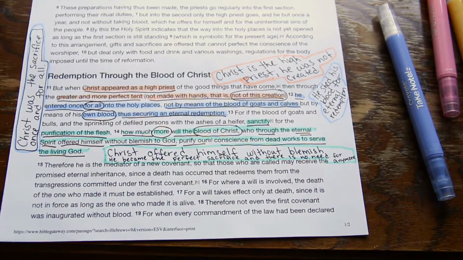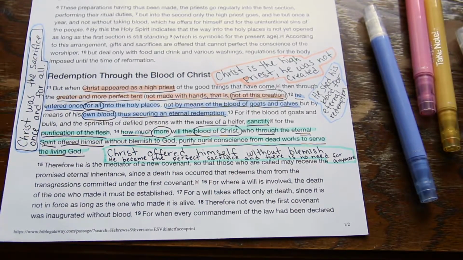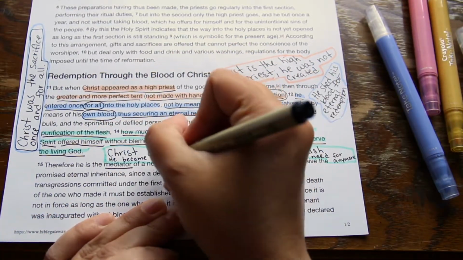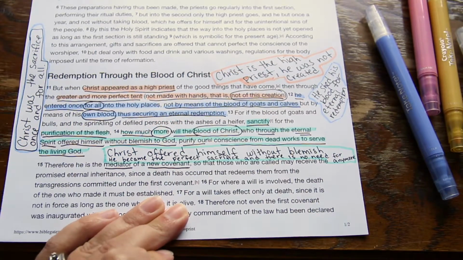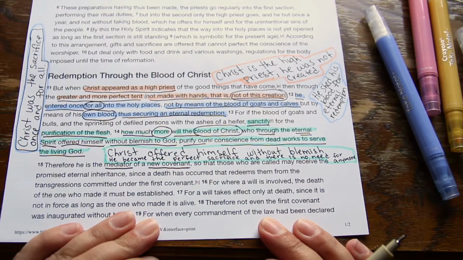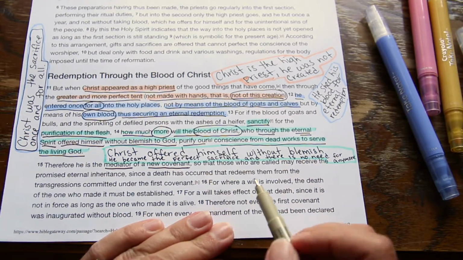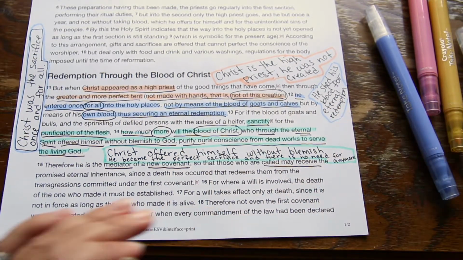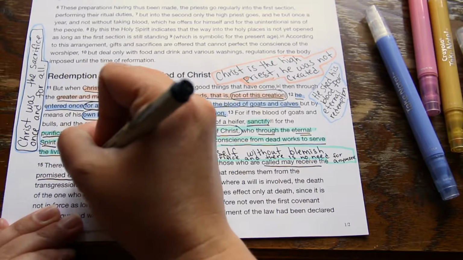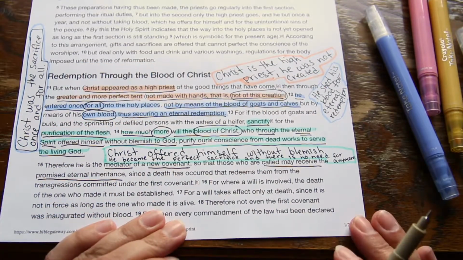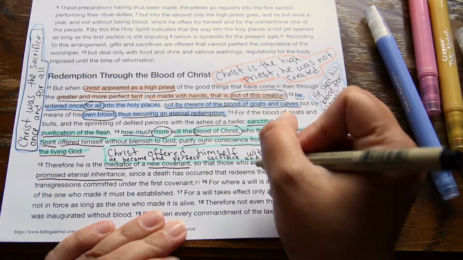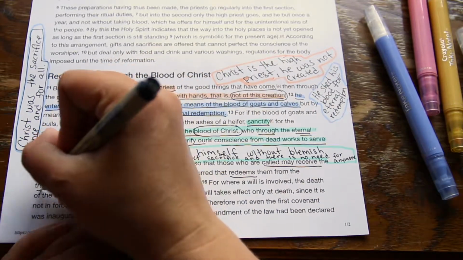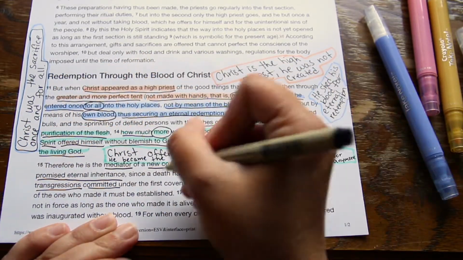Okay, so I'm getting my pen again and I'm going to verse 15, where it says, "Therefore he is the mediator of the new covenant, so that those who are called may receive the promised eternal inheritance, since a death has occurred that redeems them from the transgressions under the first covenant." So I'm underlining mediator, new covenant, called, may receive the promised eternal inheritance, and I'm underlining redeems. I'm also underlining transgressions committed, and then first covenant.